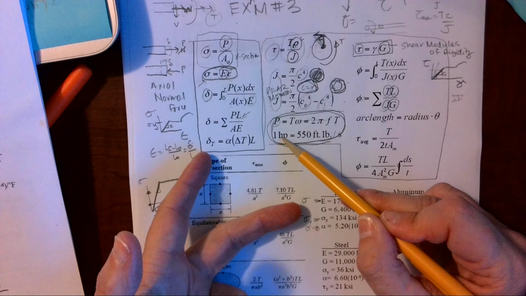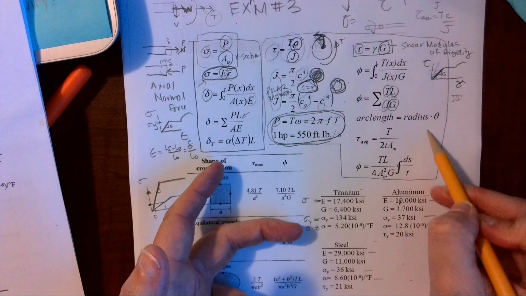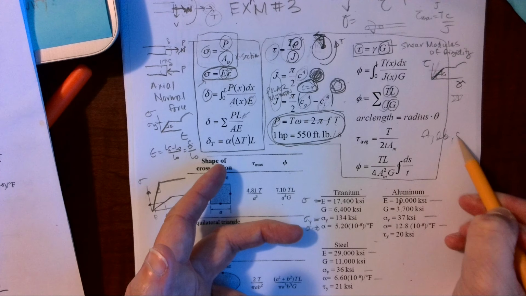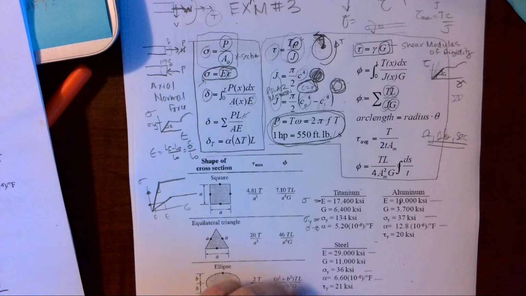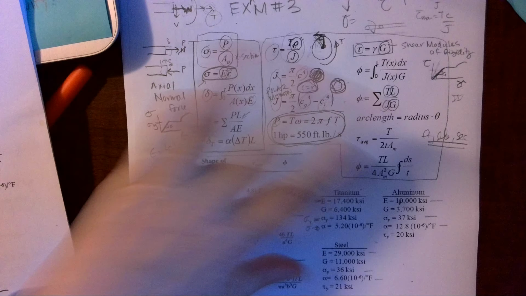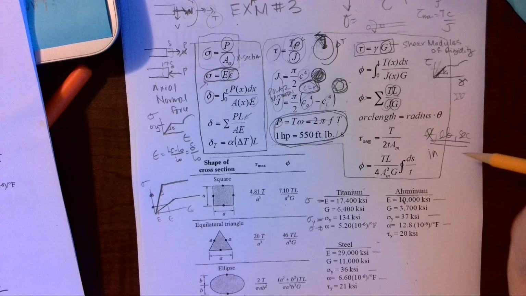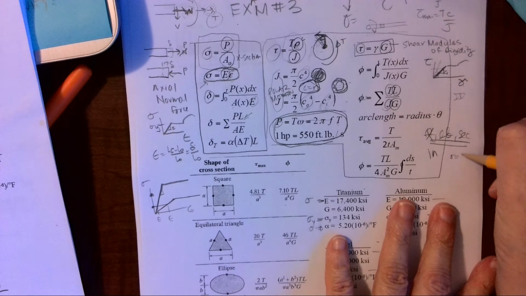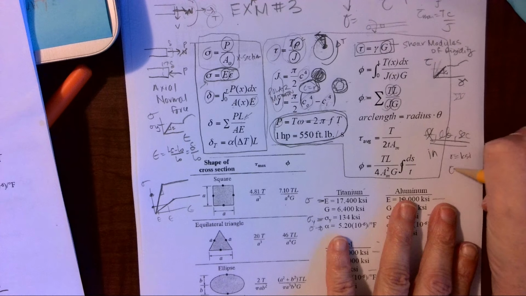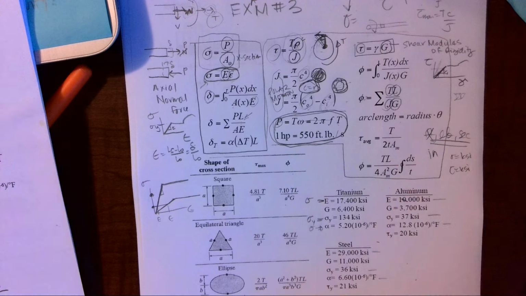You see foot, you see pound, and you see second. So every unit that you use needs to be foot, pound, second. And then we can convert this to inches, because that's actually what we need to work in, because stress yielding is KSI, shear stress is KSI, so we need to make sure we have correct units.